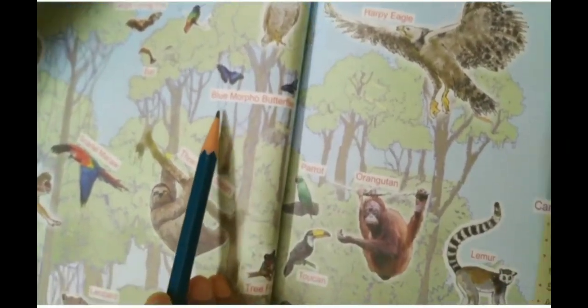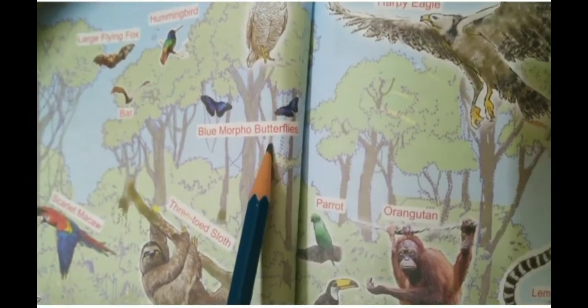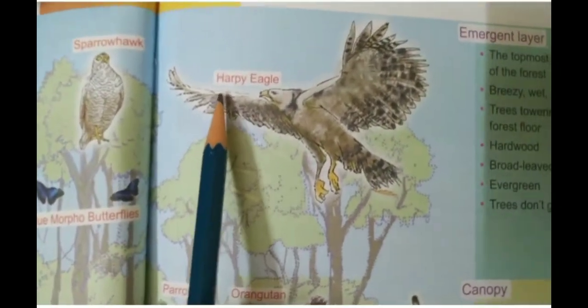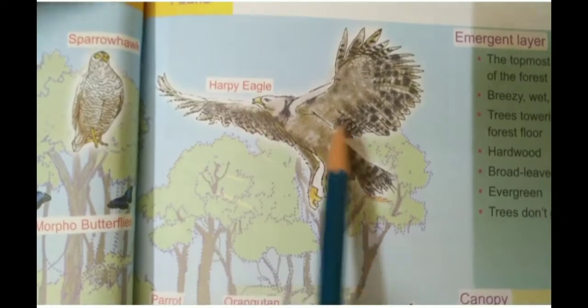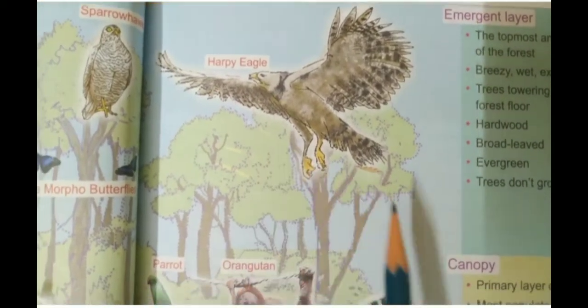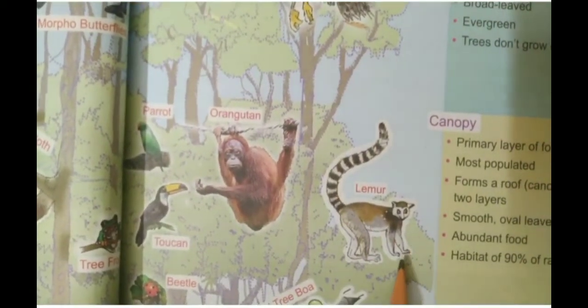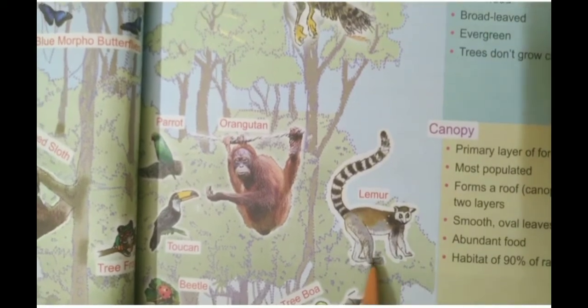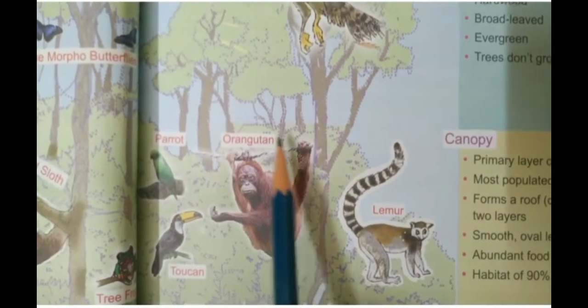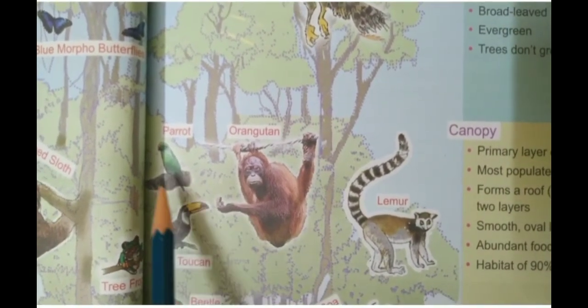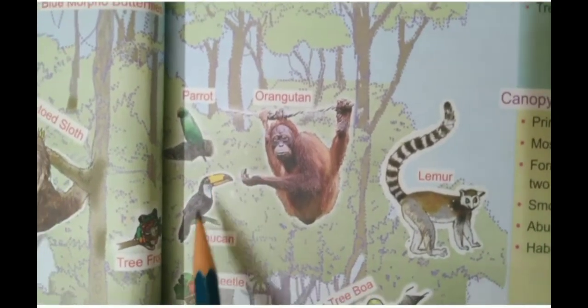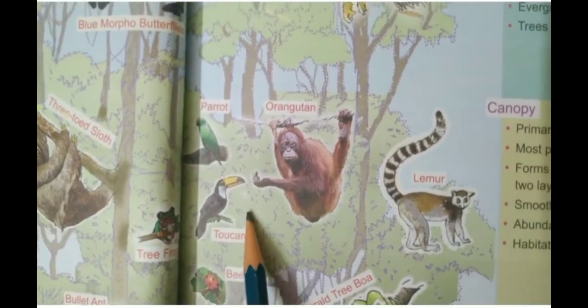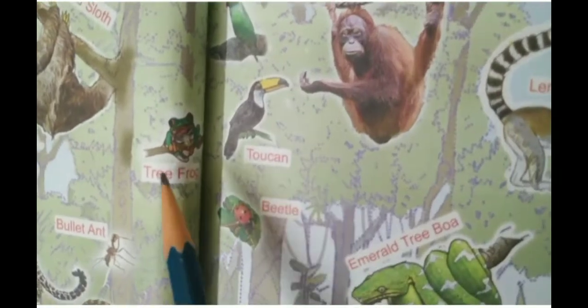And this is a blue morpho butterfly. And here is a harpy eagle. It's a very big eagle. And here is a lemur. It is one type of monkey. And this is an orangutan. And this is a parrot. You can see here, this is a bird with a big beak. And there are tree frogs here.